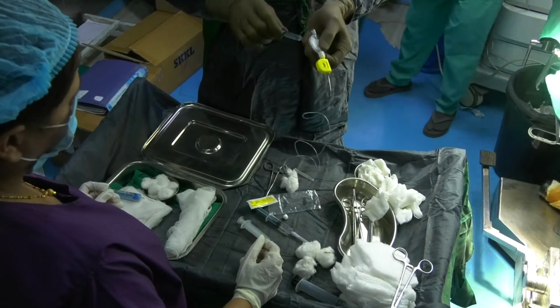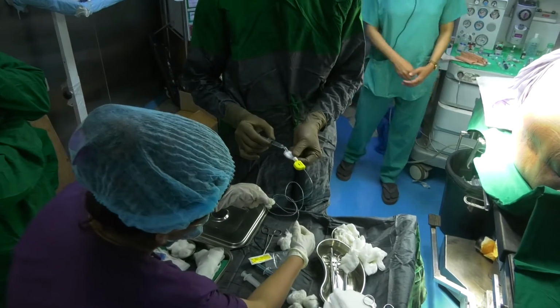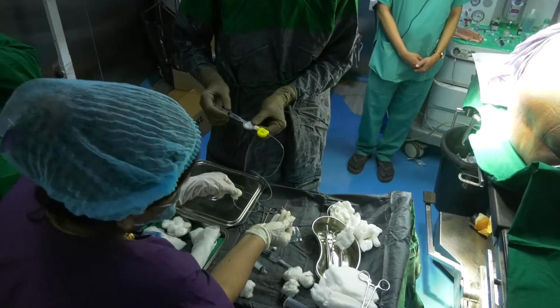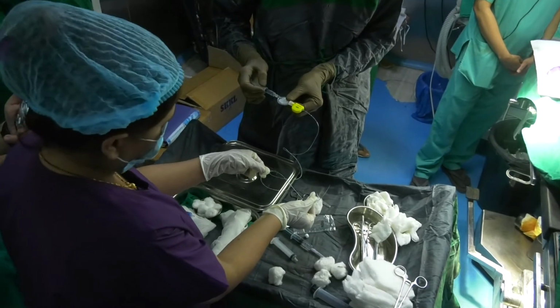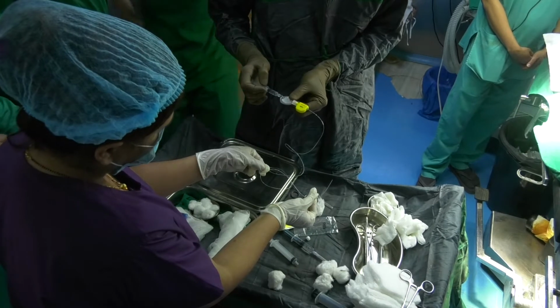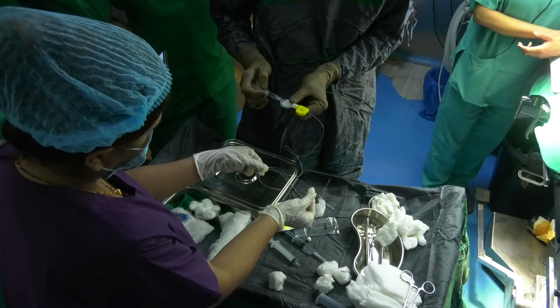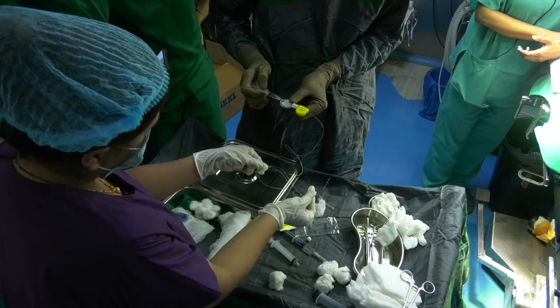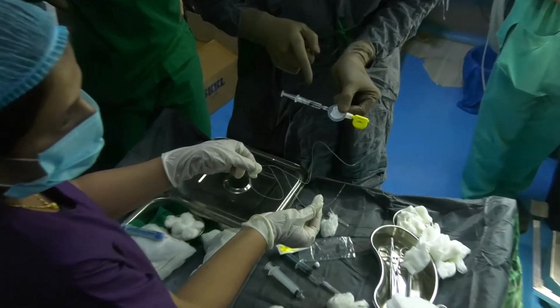You can see I have taken 2 ml of this, and I am pushing the drug. You will see that after 1 ml it will come there. Just 1 ml.